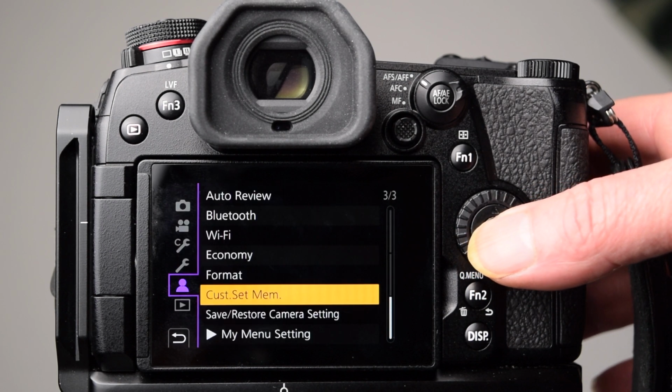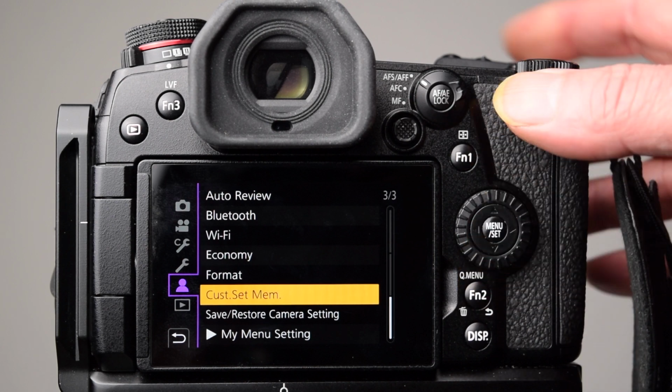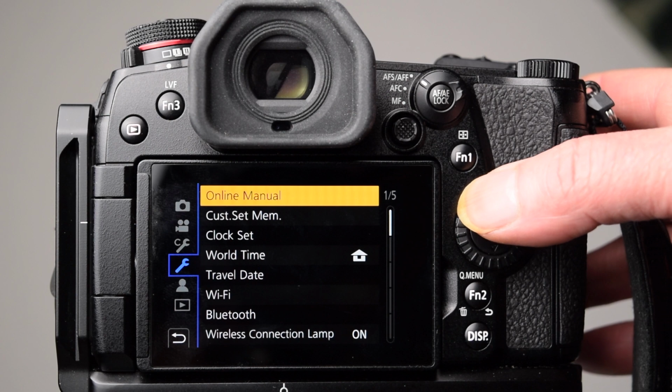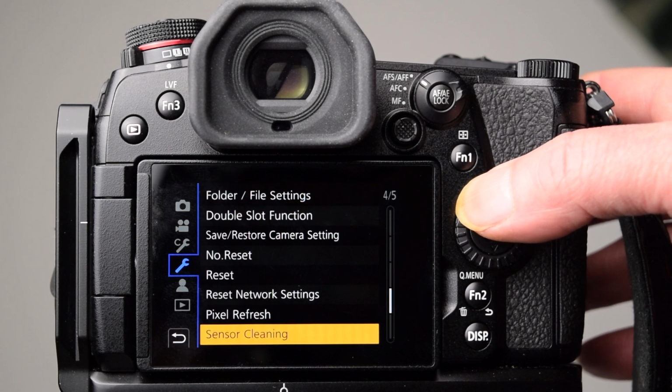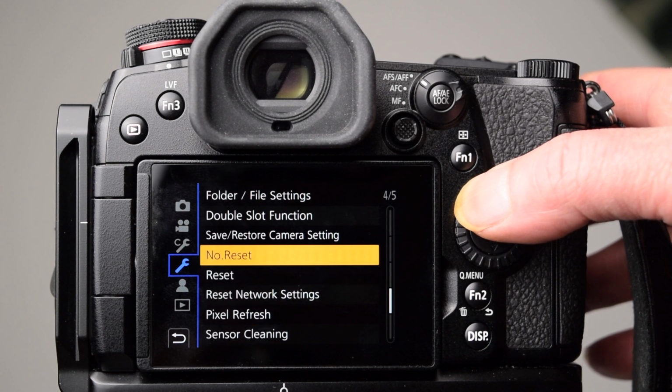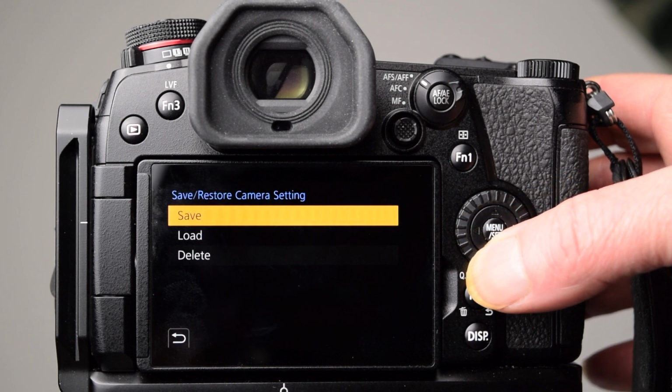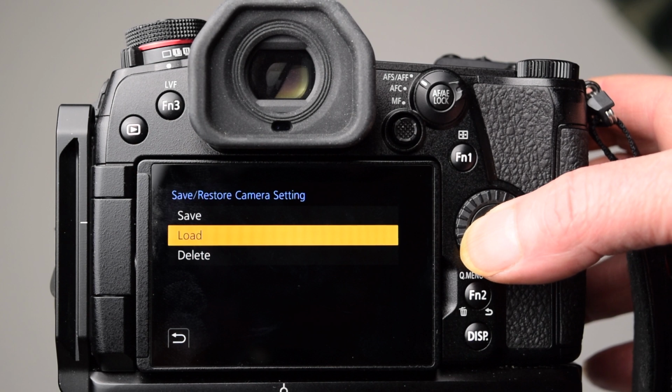I think a better way to call up a bunch of settings for the camera is to use the Save Restore Camera Settings function. You can save up to 10 of them on the SD card. You can name them, and if you have more than one G9, you can actually copy them from one camera to another. Not to mention backing them up on your computer.